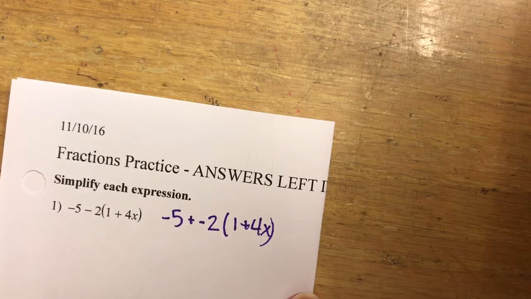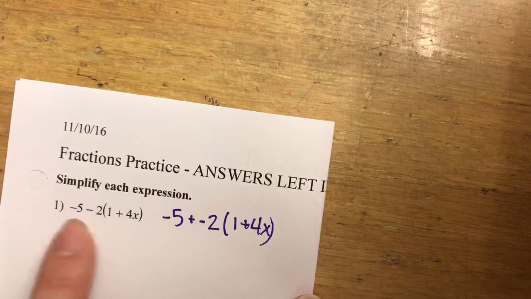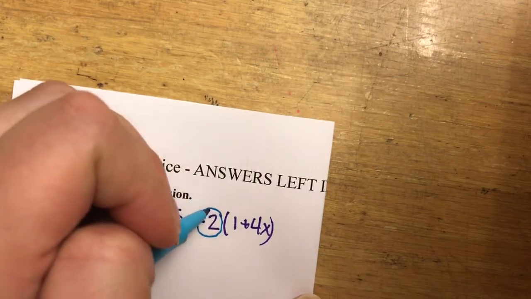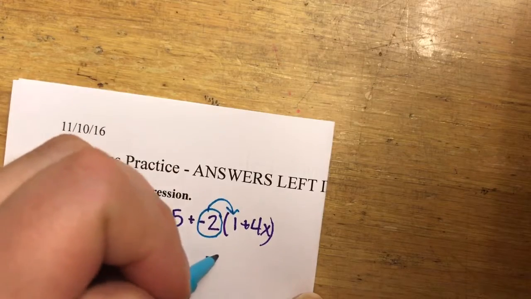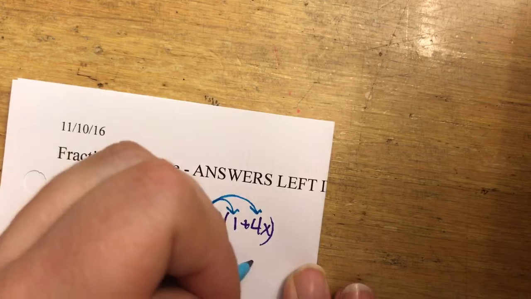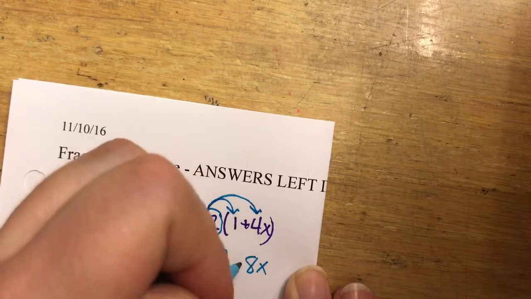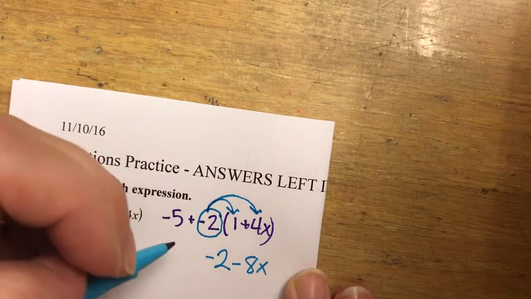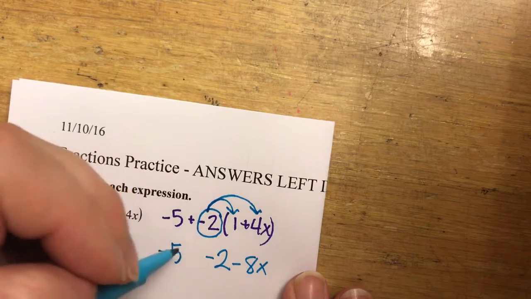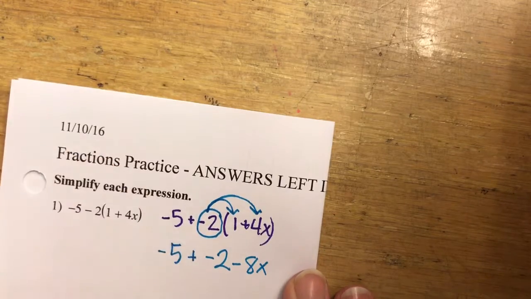So going through this, because this is the same as this, we can take the negative with the 2. So the negative 2 times 1 becomes negative 2, and negative 2 times 4x becomes negative 8x. And then this negative 5 still needs to become part of the picture, and then we just bring down this plus sign right there.